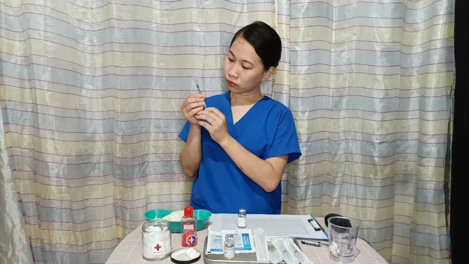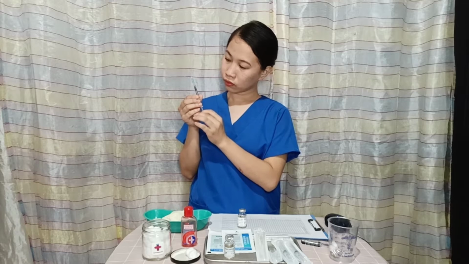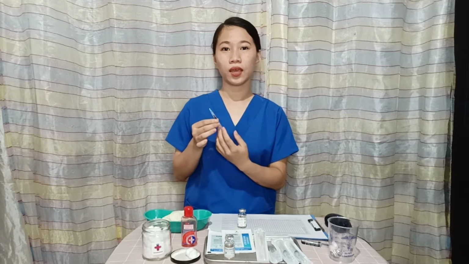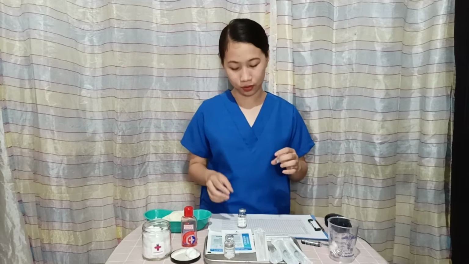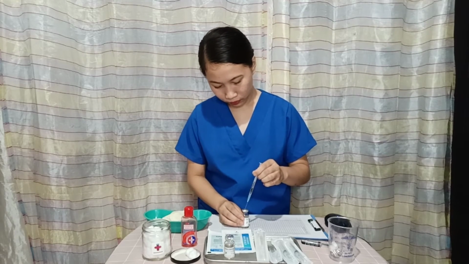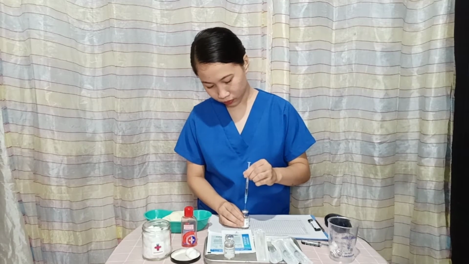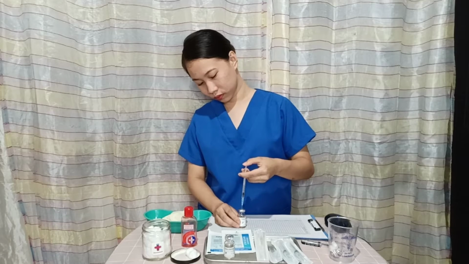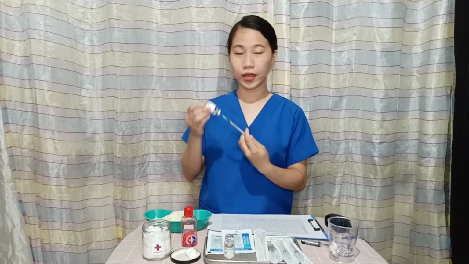Withdraw some air inside the syringe. The volume of air that needs to be drawn inside the syringe is equal to the amount of medication as ordered by the doctor. Then, after that, inject the air into the vial. Then next, invert the vial and withdraw the exact amount of the medication needed.